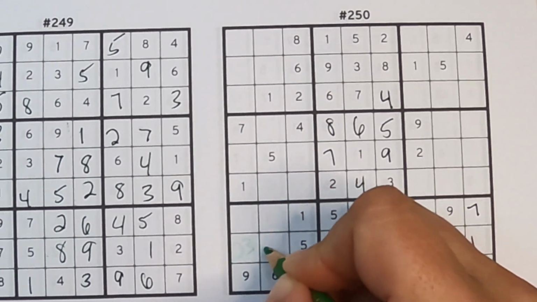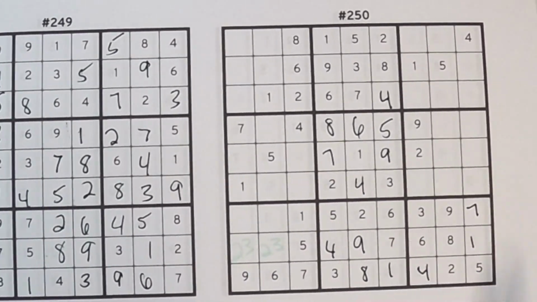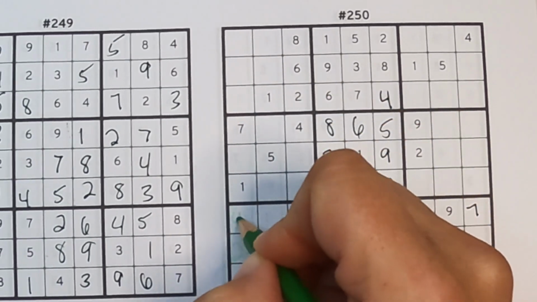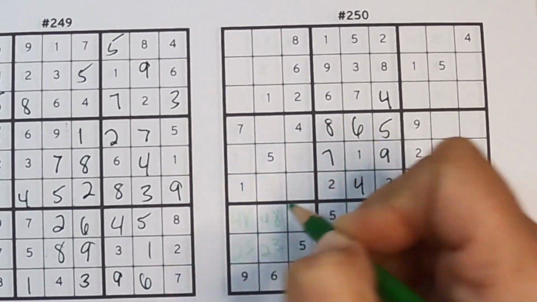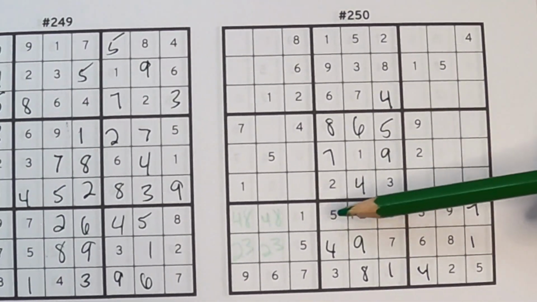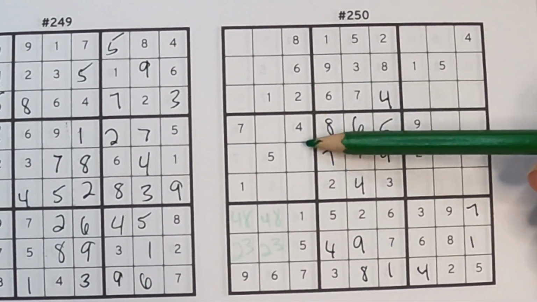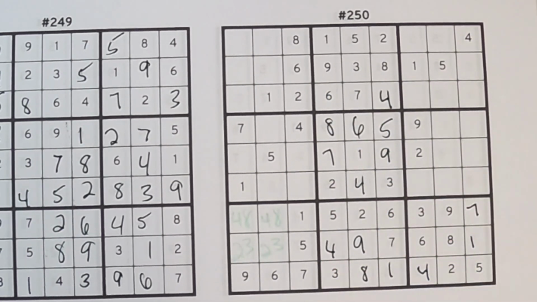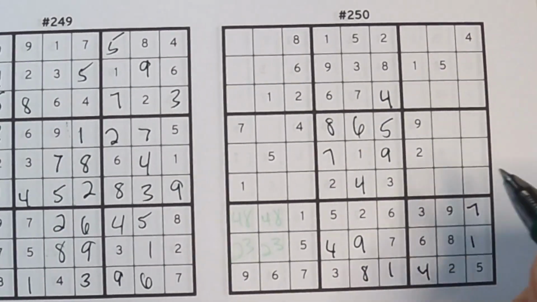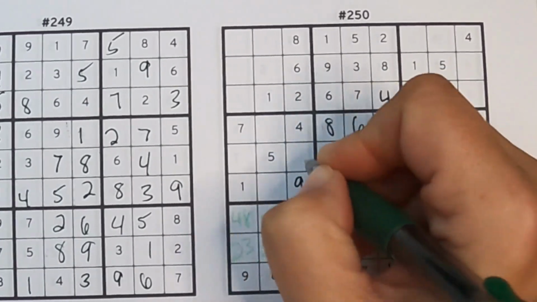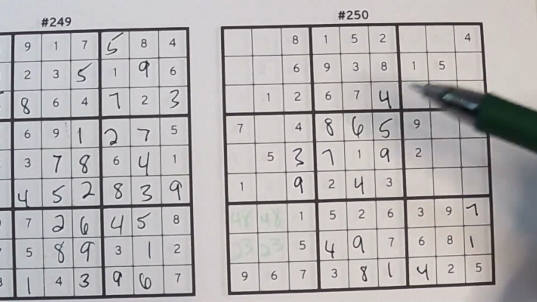So 2, 3, 2, 3. For this row, we're missing 4 and 8, and I don't see any help. So 4, 8, 4, 8. For this column, we're missing 3 and 9. We've got a 3 here, so 9, 3.